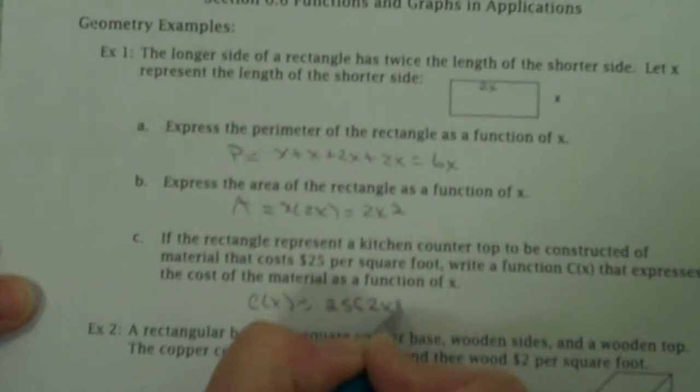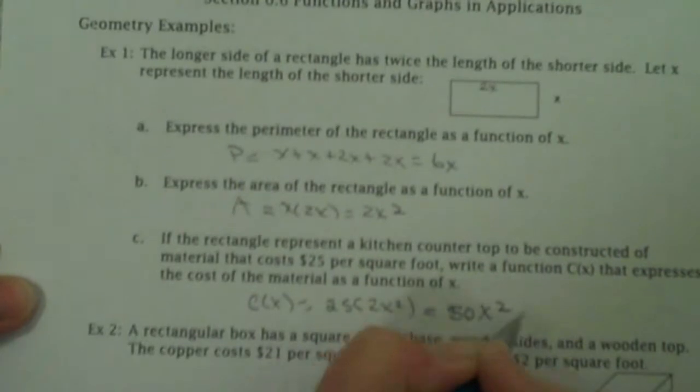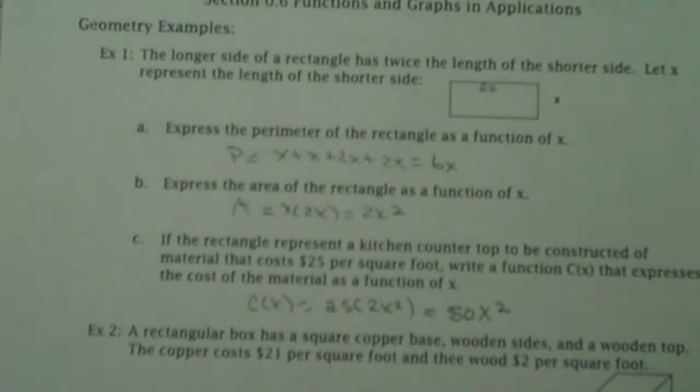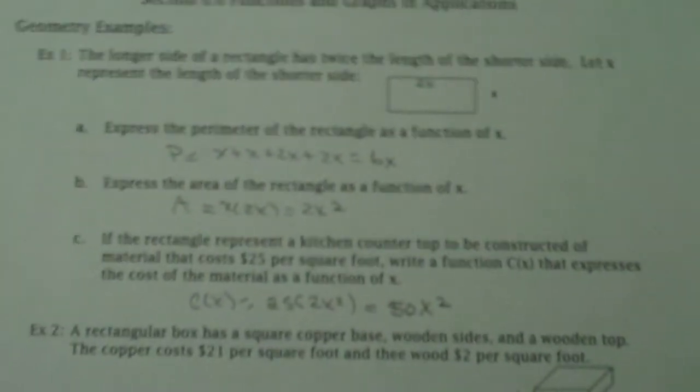And so the cost function would look like 50x squared. So if you tell how wide you want the countertop, then we could express how much it's going to cost, 50 times however wide it is squared. So algebraically setting these things up is just important. We're going to have word problems where this is sort of an assumed piece of knowledge.